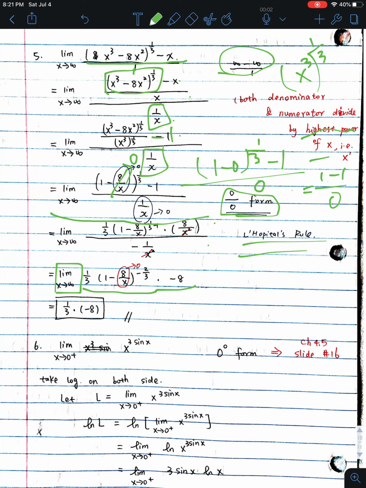And now let x go to infinity. If x goes to infinity, this term goes to 0. So it becomes 1 over 3 times 0 times 1 minus 0, negative 2 over 3 minus 8. 1 minus 0, so this is just 1. So what's left is 1 over 3 times negative 8. So it's negative 8 over 3.